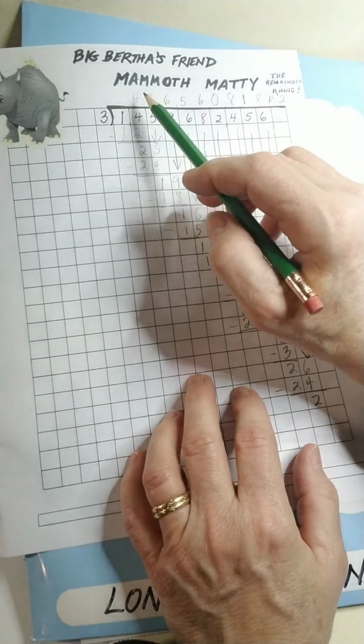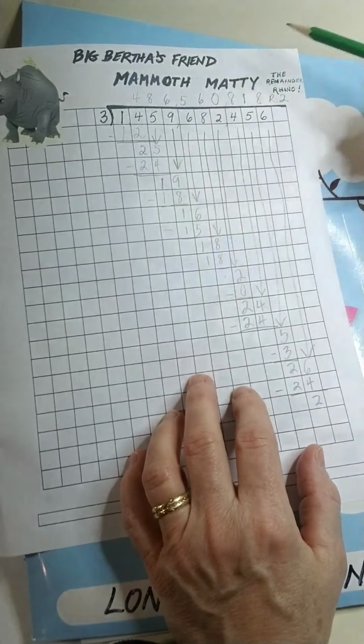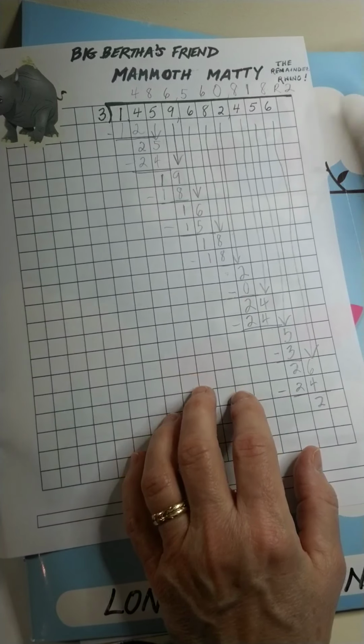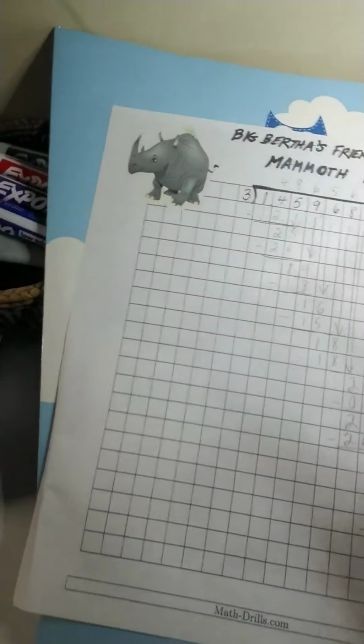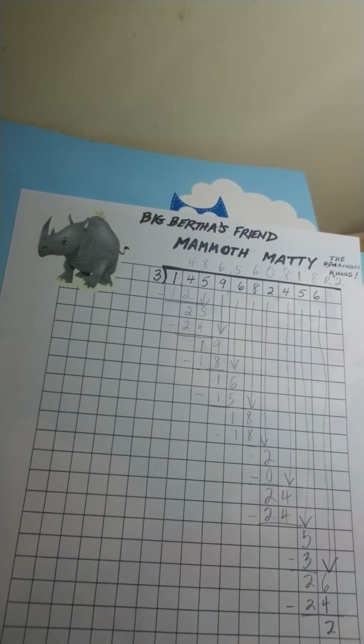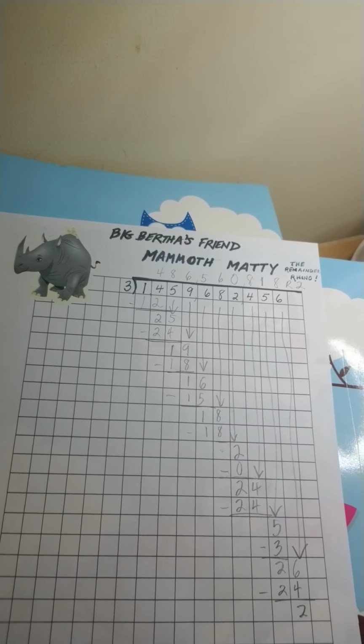So our quotient is 486,560,818, remainder 2. Now who knows what we need to do to see if that's the right answer? Can you tell me? Send me a text or an email.